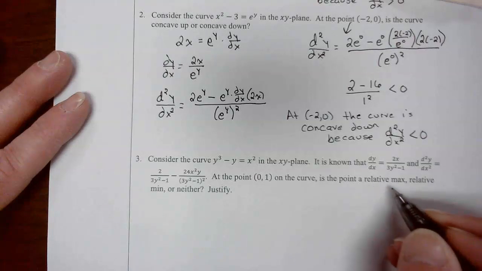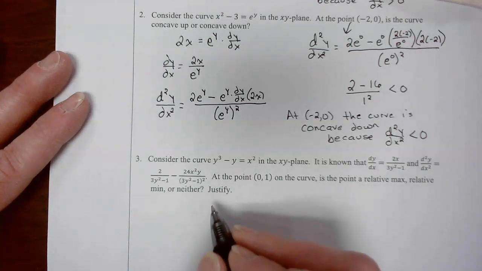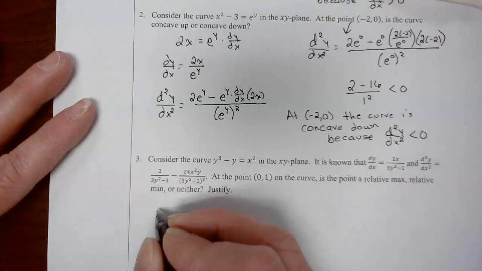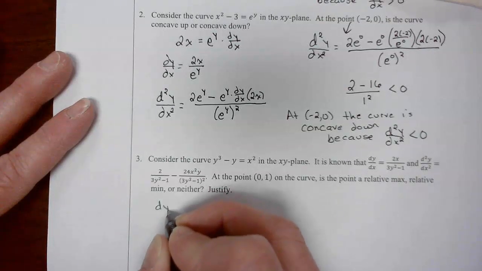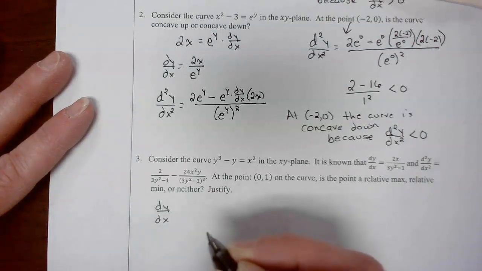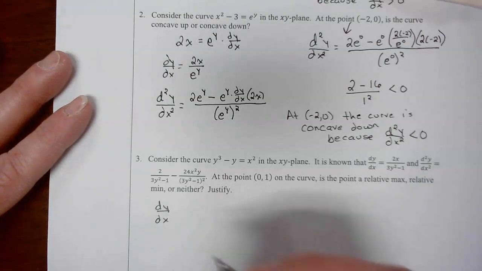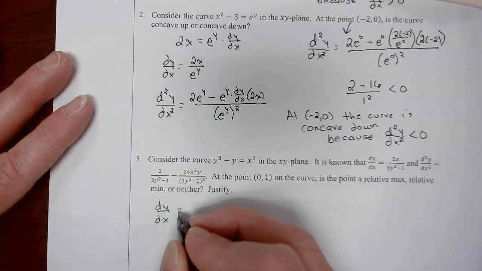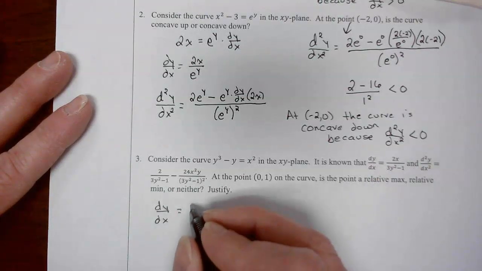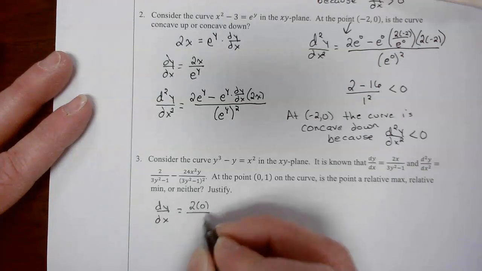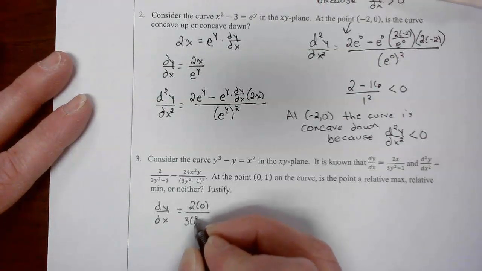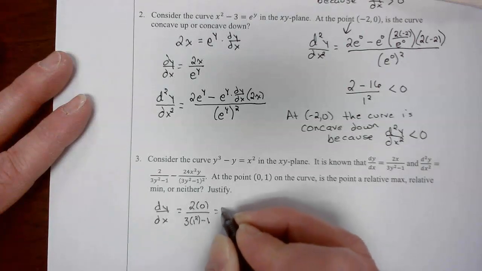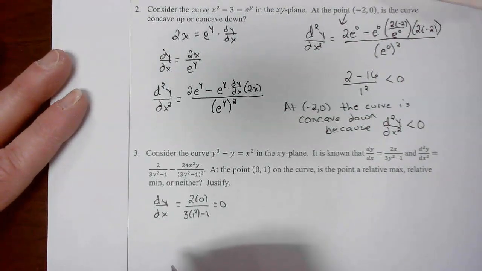So to figure out if it's a relative max or relative min or neither, first I would plug that point into dy dx. We need to know if this is going to be a critical value. So at (0, 1), if I plug into the equation for dy dx, I'd have 2 times 0 over 3 times 1 squared minus 1, and that equals 0. So this is a critical value. It's a possible max or min.